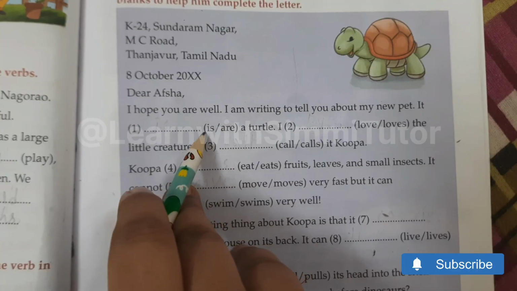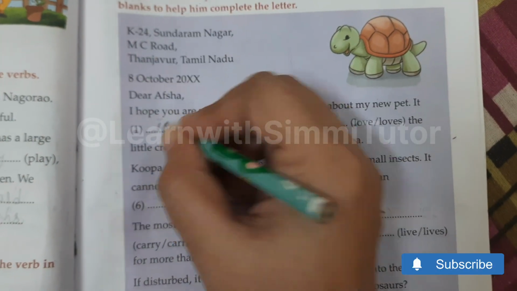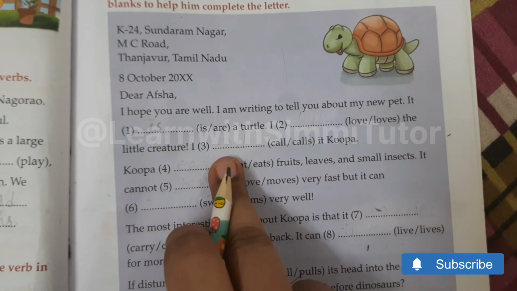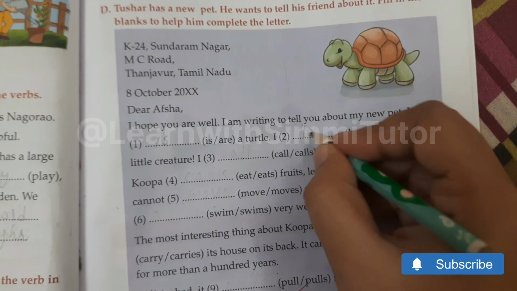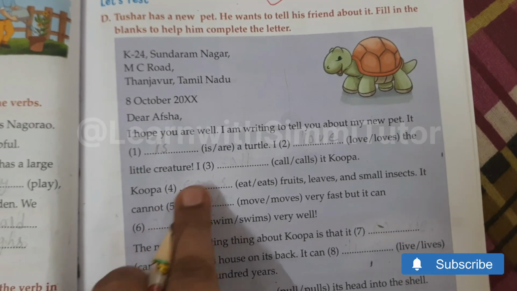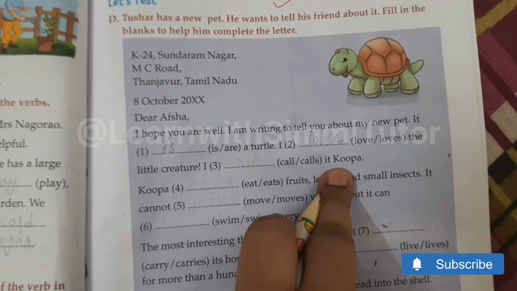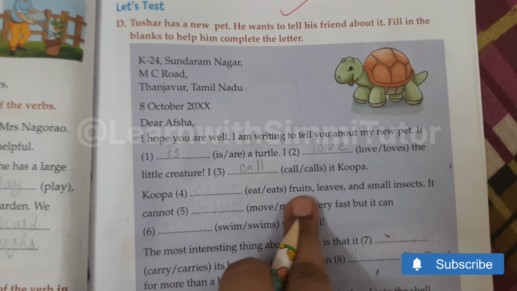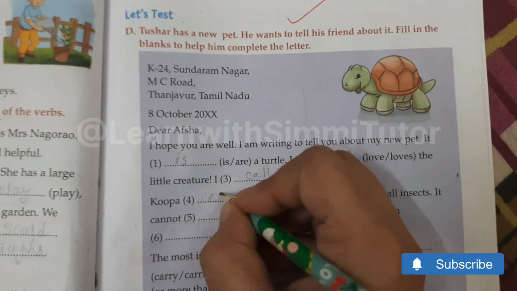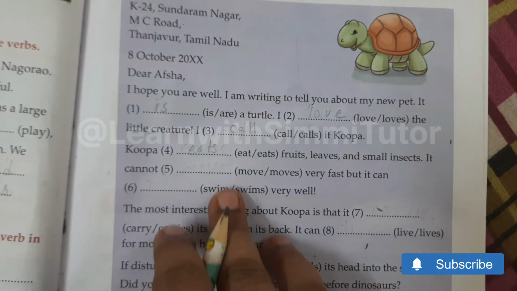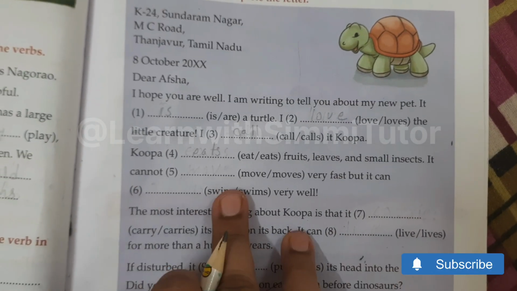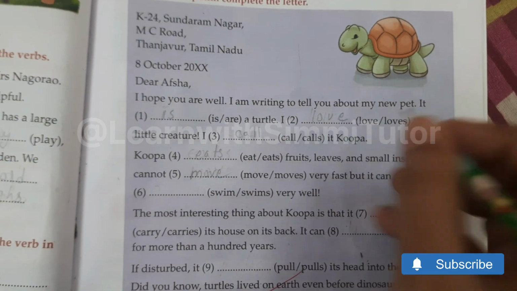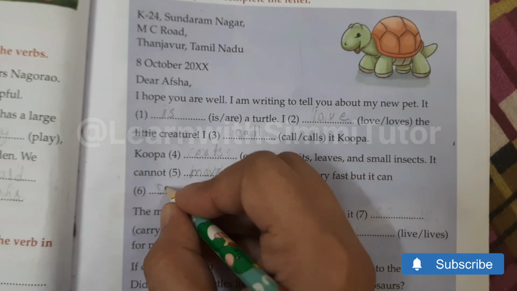It dash is or are a turtle. It is a turtle. I dash the little creature. I love the little creature. I dash it Koopa. I call it Koopa. Koopa dash fruits, leaves and small insects. Koopa eats. Okay. And it cannot dash move very fast. It cannot move very fast, but it can swim.